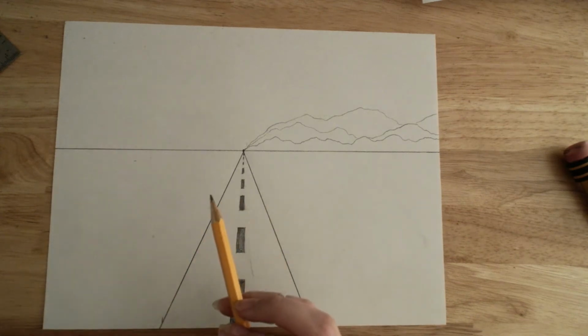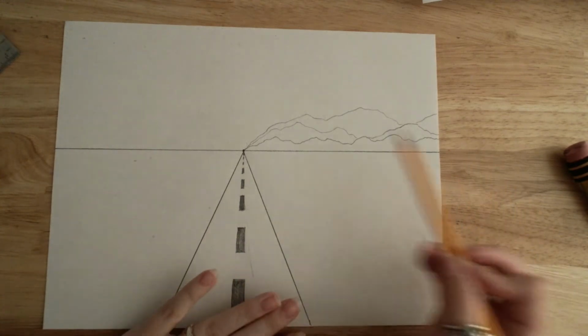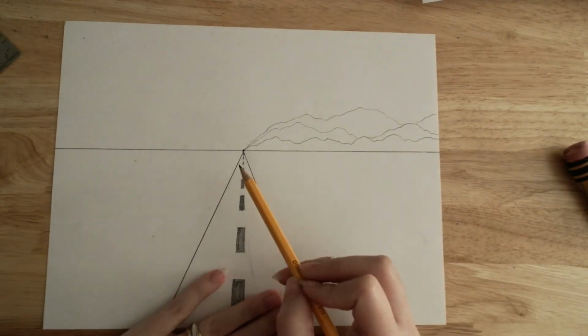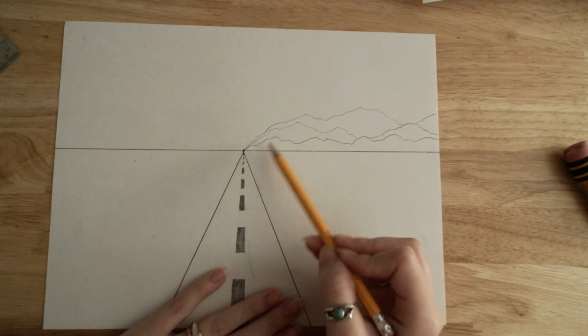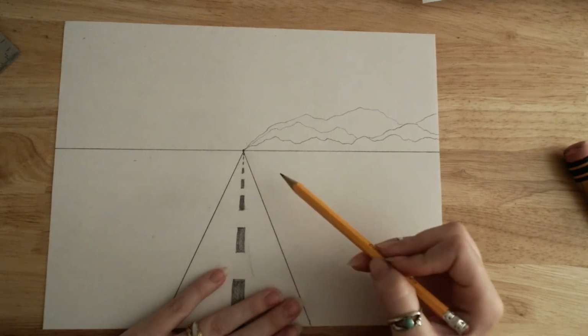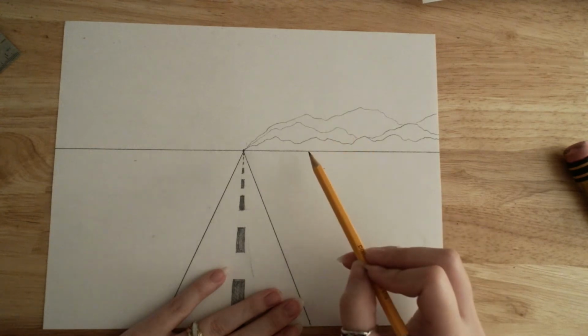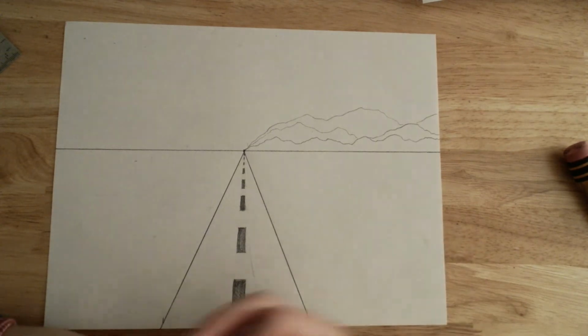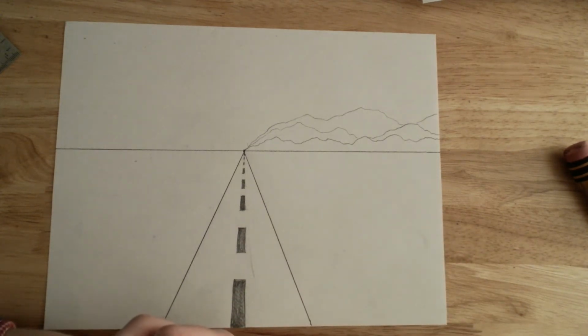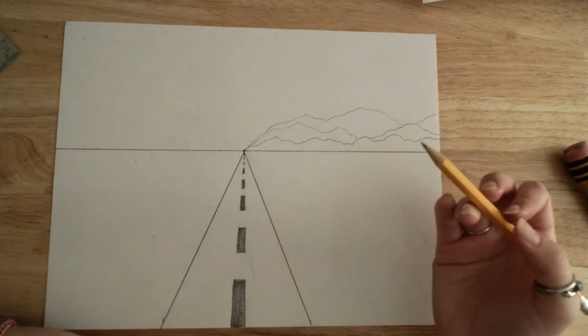So in order to make these mountains a little bit more believable, we're going to do some shading. So this is something called atmospheric perspective, where the things that are closer to you are going to be darker, and as they move away from you, they will get lighter, okay? So that's because the particles and molecules, everything that's in the atmosphere is going to block your view from seeing details on things that are further away.